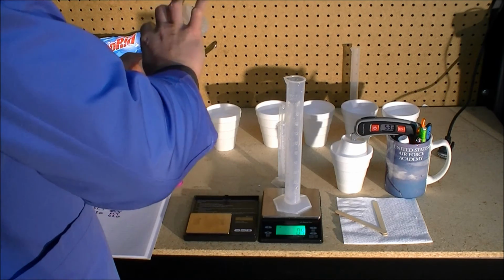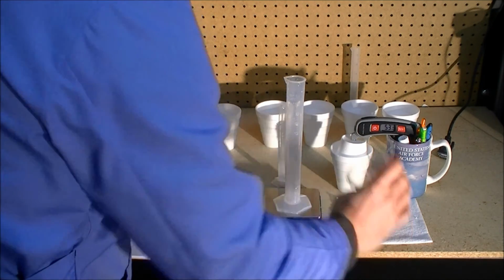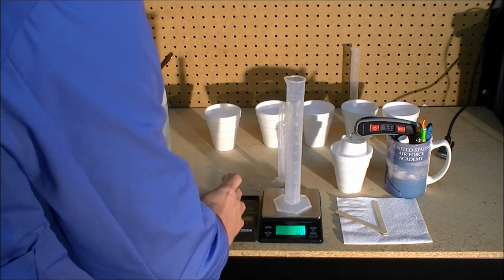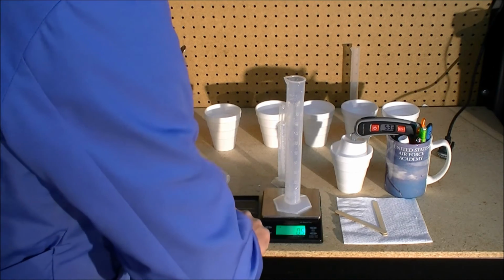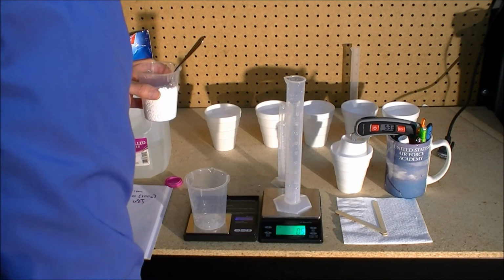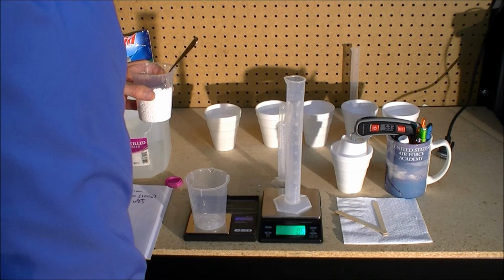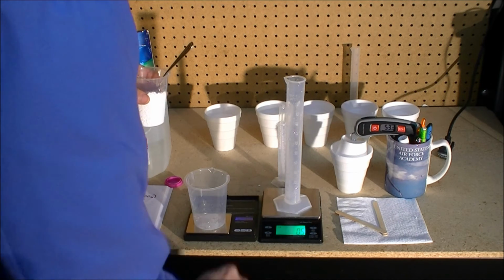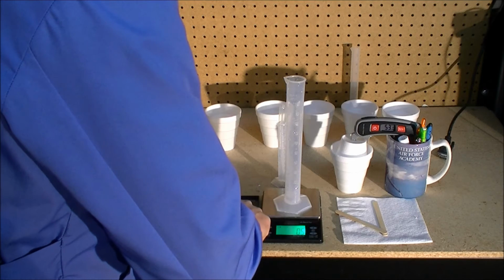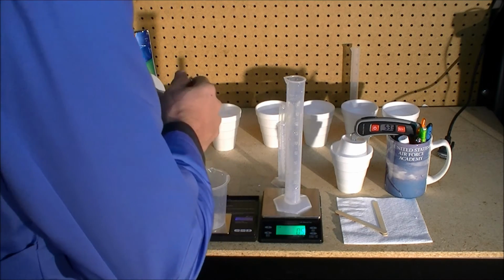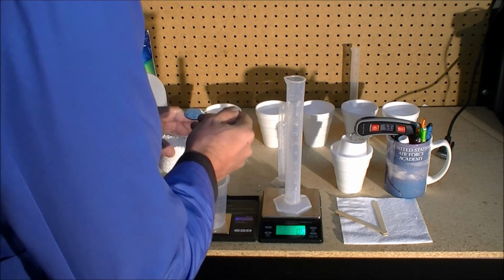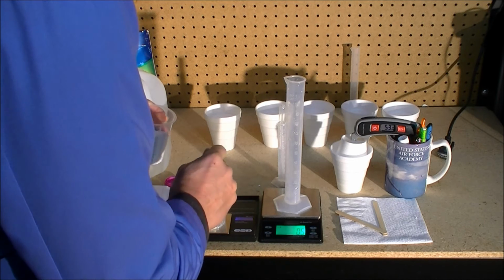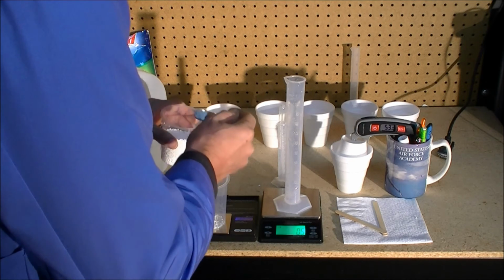And what happens if you turn the scale on with a beaker or whatever sitting there, it automatically zeros when you turn it on with whatever's sitting on it. So you don't want any of your chemical already in the beaker when you turn it on, otherwise your zero's off. So your measurements would be off.